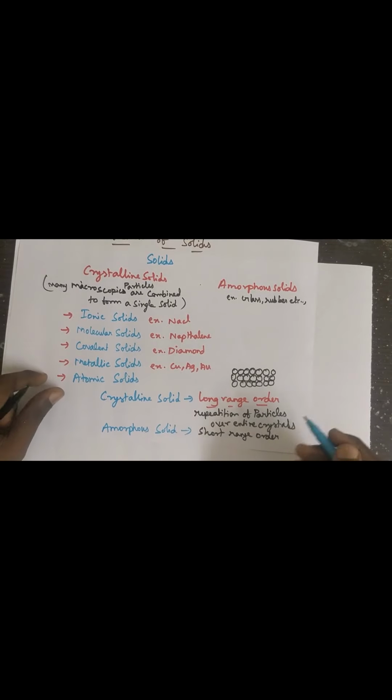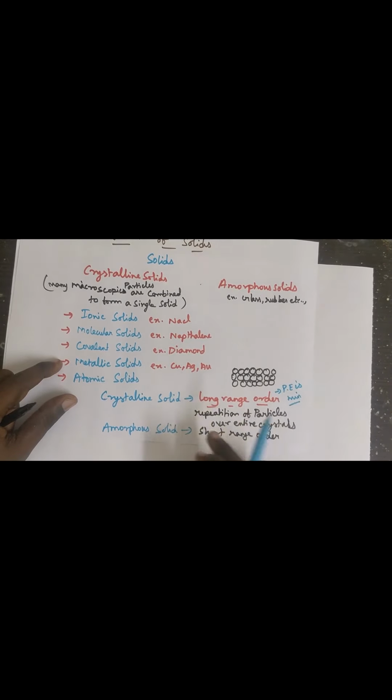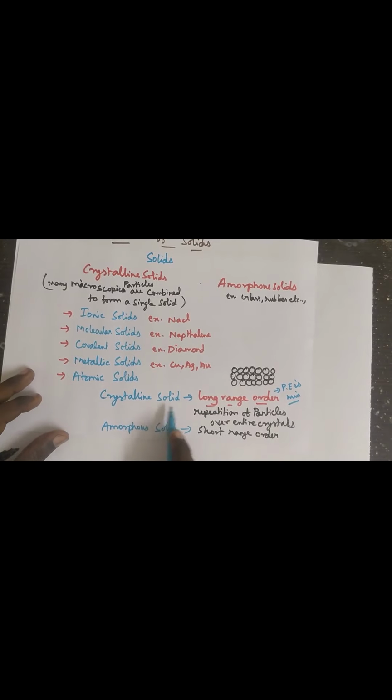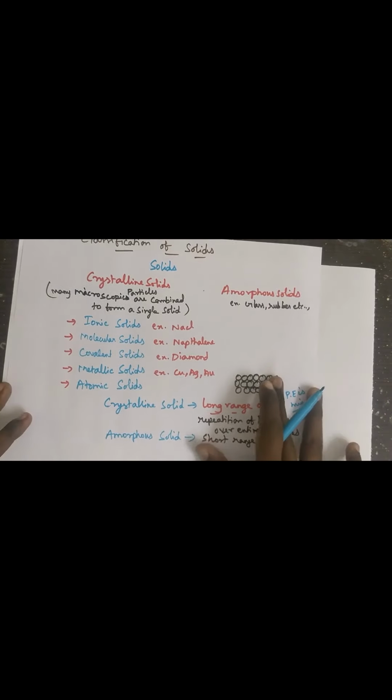Another definition I forgot. In case of crystalline solids, their potential energy is minimum. They will ask one more question: potential energy is minimum for which solid? So potential energy is minimum for crystalline solid. Then we will discuss the crystalline and amorphous solid difference in the next topic.